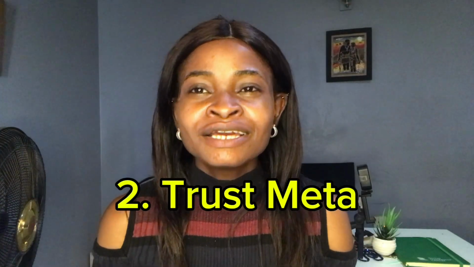Tip number 2 is to trust Meta. It's Meta's Advantage Everything, which is like an introduction of AI into the advertising system. Everything has actually been made easy. So we have Advantage Audience, Advantage Budgets, Advantage Creative, Advantage Placement, and almost Advantage Everything. So this is Facebook's way of saying, just leave everything to us. We know the best optimization settings that are going to work for you.